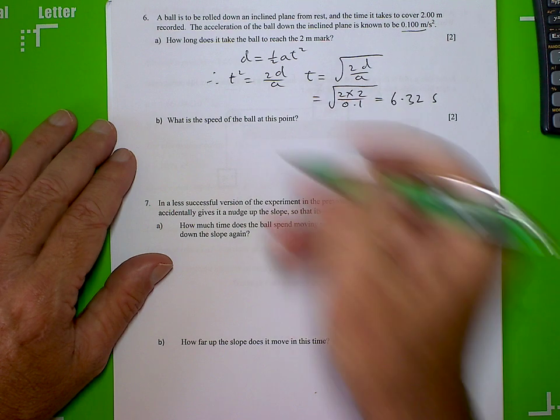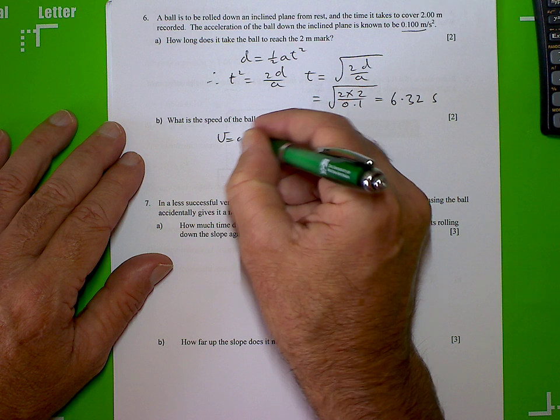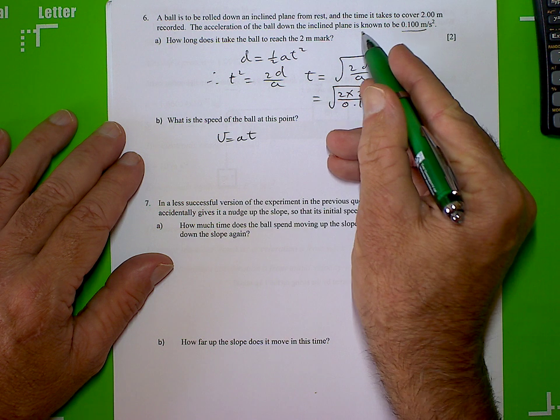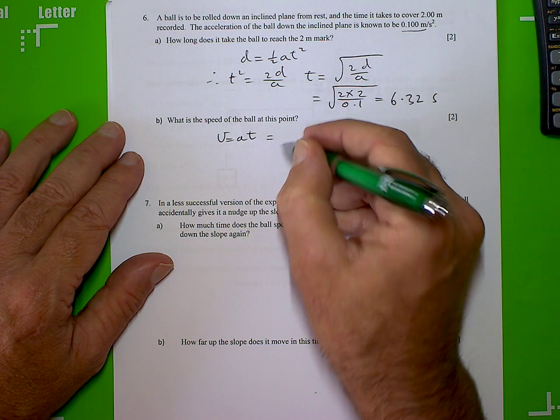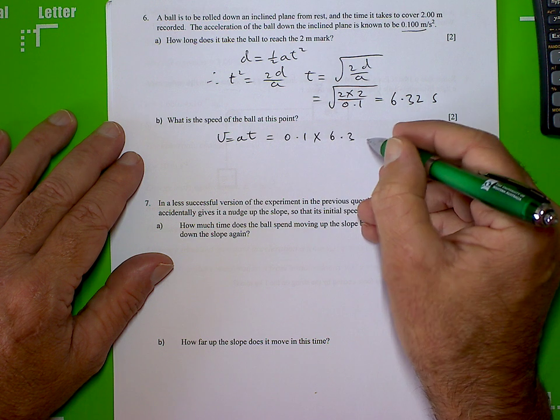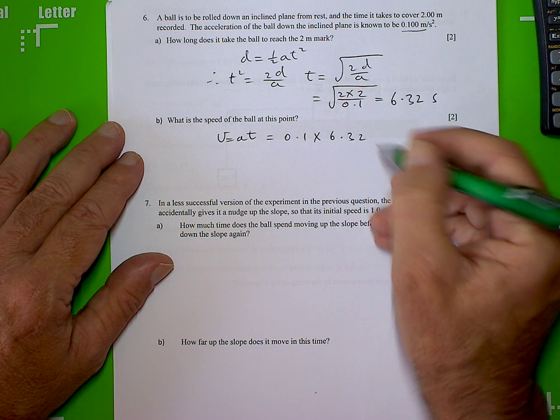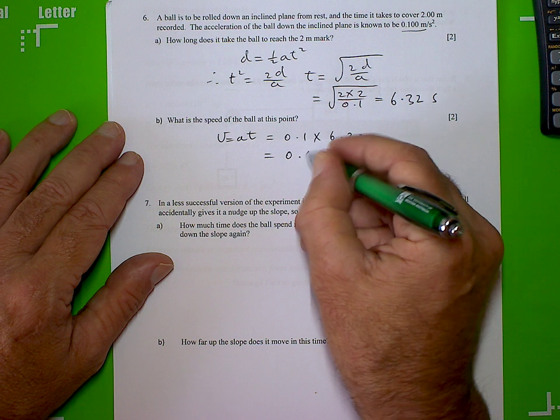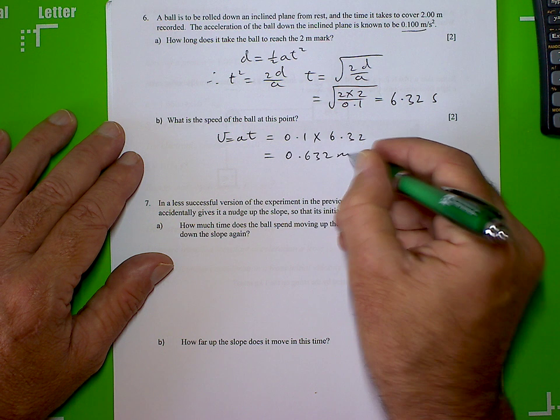Okay, what is the speed? v equals at. It started from rest, so that's equal to 0.1 times 6.32, which is equal to 0.632 meters per second.